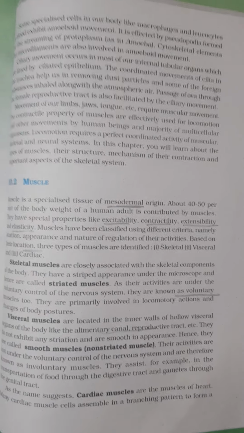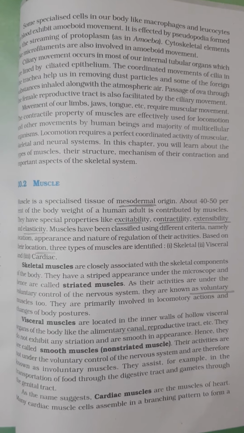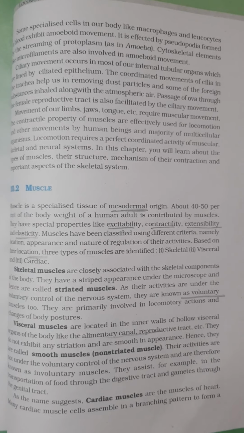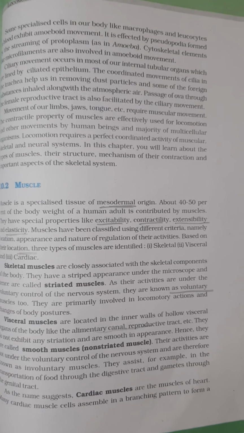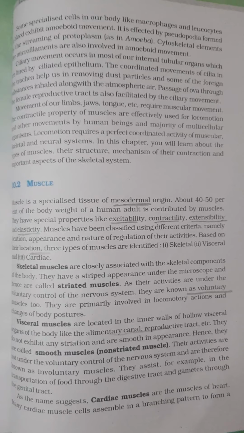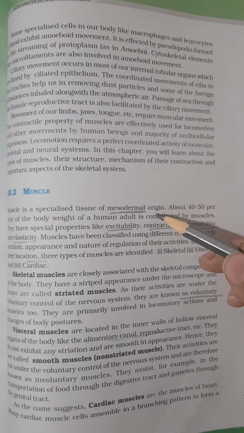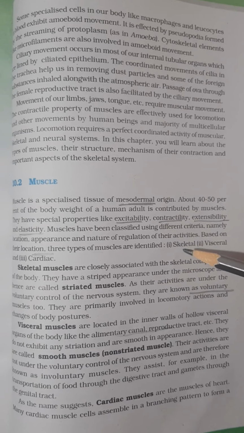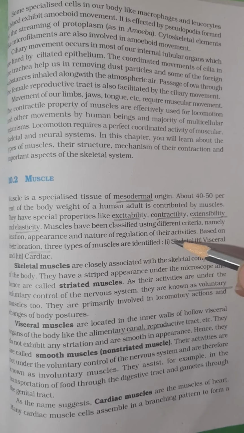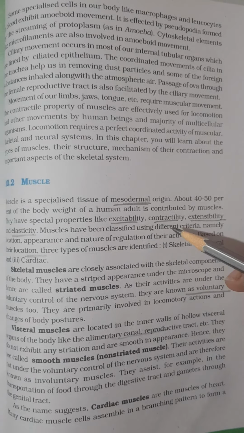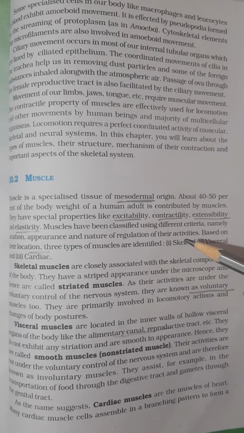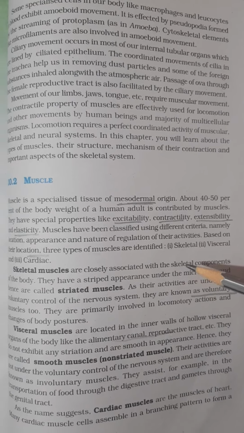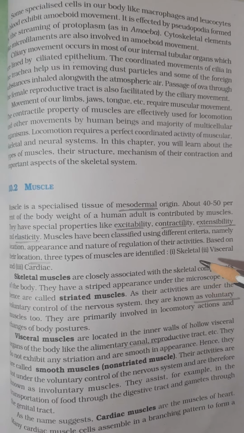Hello students. In this lecture video, I'll be telling you about the different types of muscle and the structure of a muscle fiber. So let's get started. Muscle is derived from the mesodermal layer of the germ cell, that is the middle layer. Now, what are the properties of a muscle? They get excited, they can contract, they are flexible, elastic, and they will contract and relax for the movement.